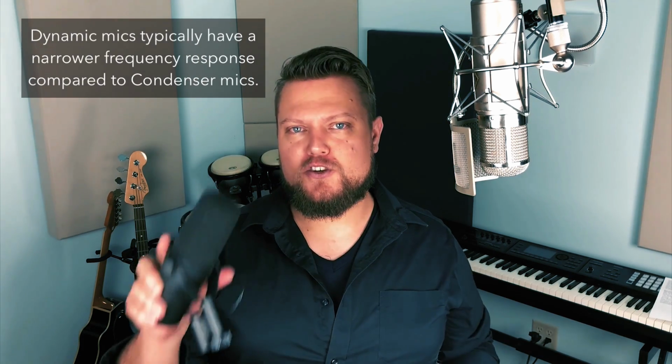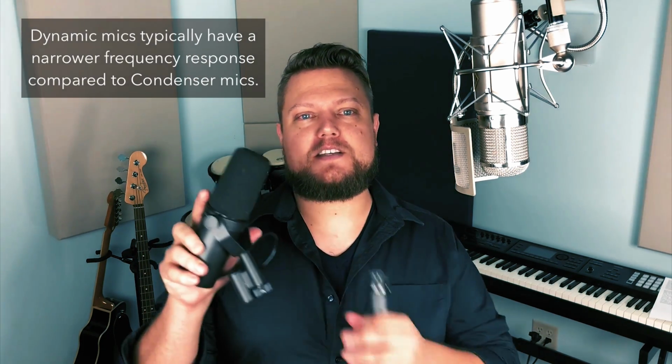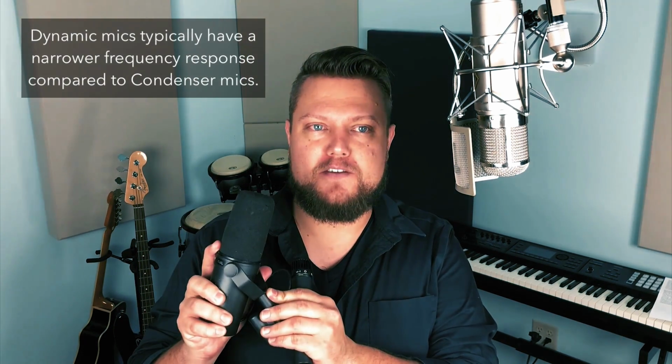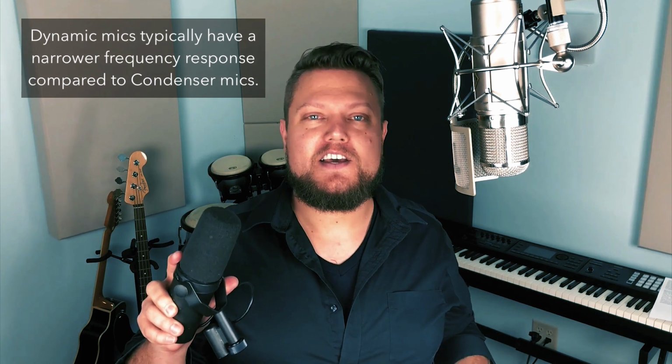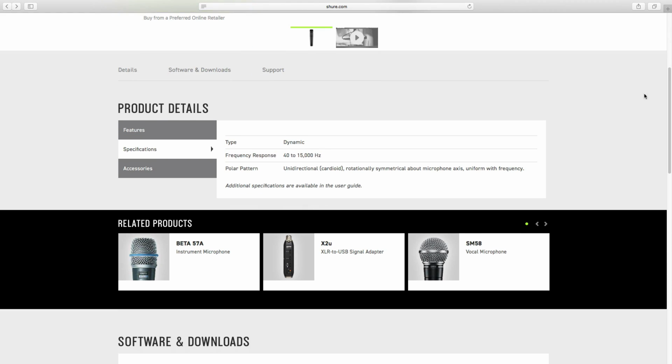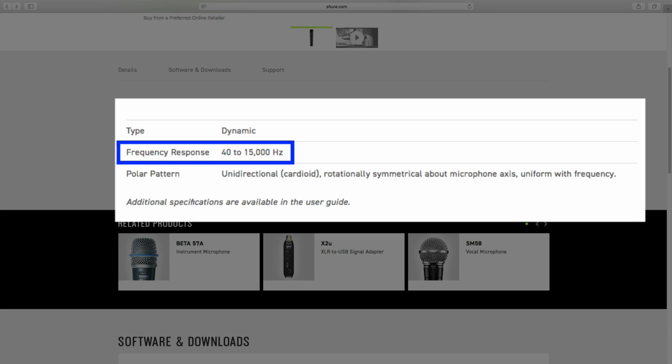So this really leaves us with two main options for recording vocals: condenser mics or dynamic mics. Dynamic mics like this Shure SM7B are typically going to have a narrower frequency range. So with most dynamic mics, you'll see noticeable roll-offs in the lows and in the highs. And that's not necessarily a bad thing. That can add to the character and tone of the mic, but generally you're not going to hear as much of the airy high end from a dynamic mic.